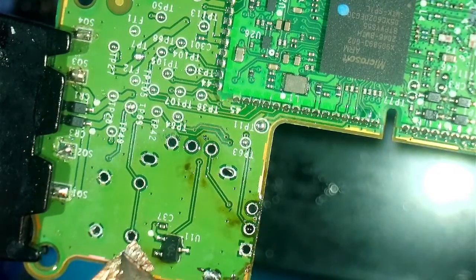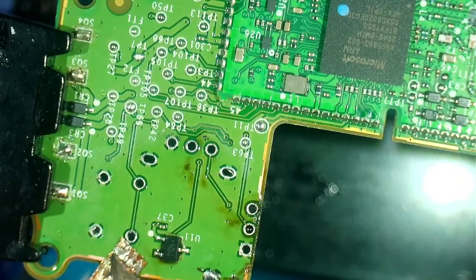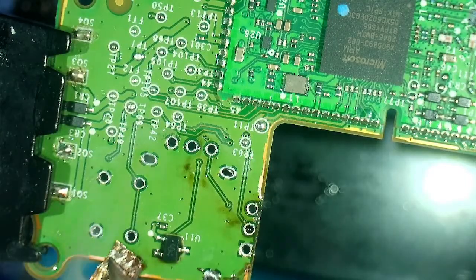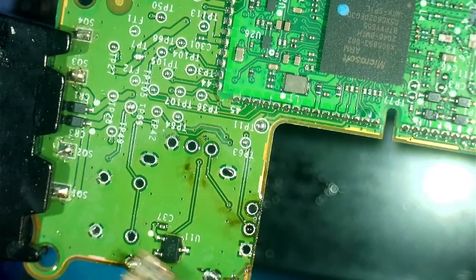Can we get this one cleared out? I think I see some movement in the solder there. No, didn't clear all the way.